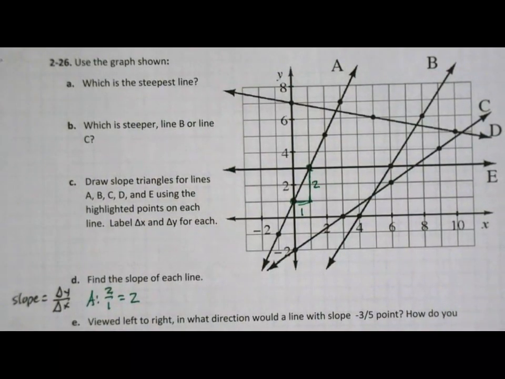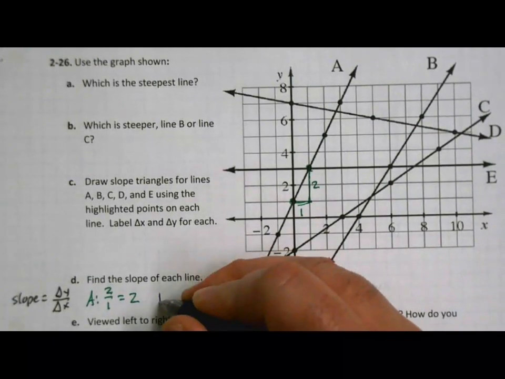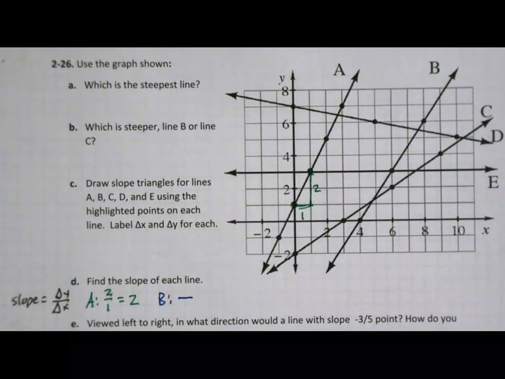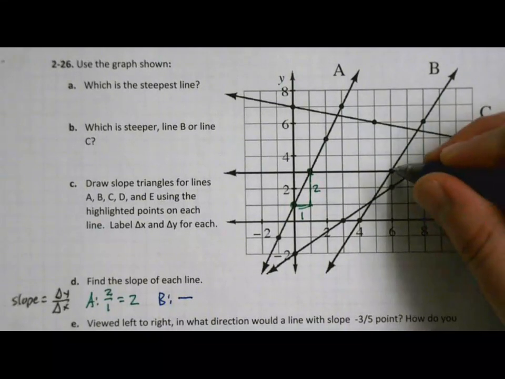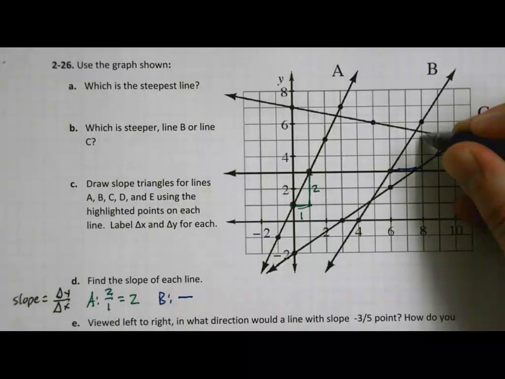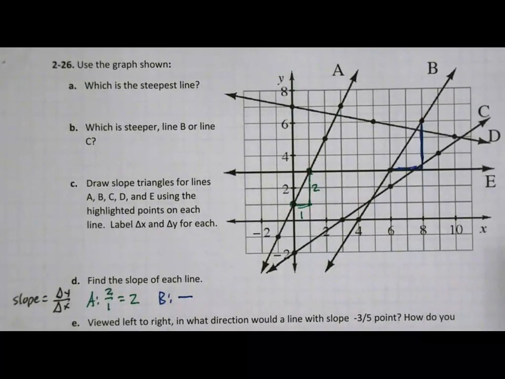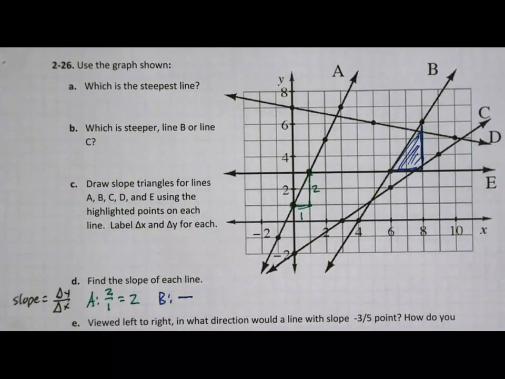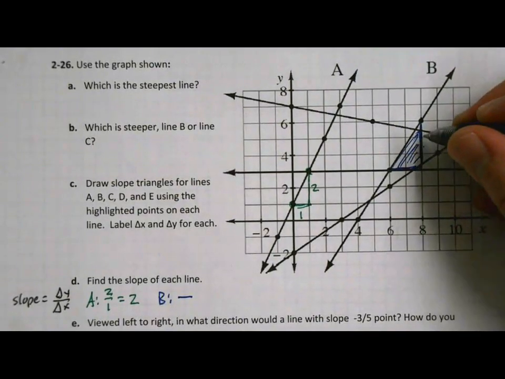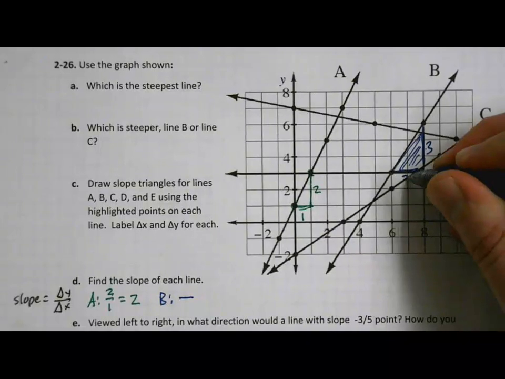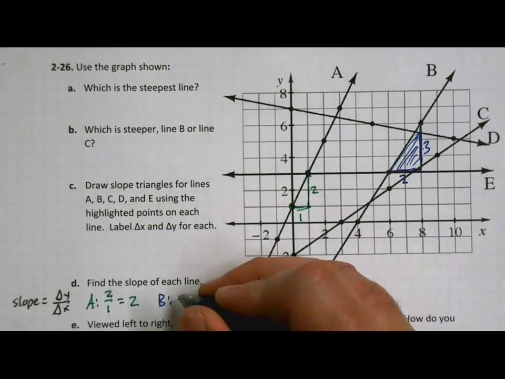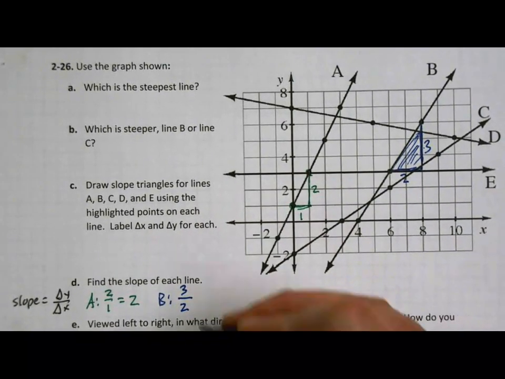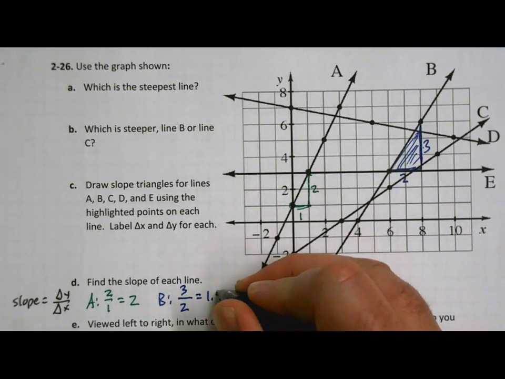I'm going to do line B next. We'll go ahead and set up my fraction. I need a slope triangle. I'm going to pick these 2 points right here. So let's find some change in x and change in y. It's kind of hard to see, so I'm going to highlight my slope triangle there. So change in y, I'm going up by 1, 2, 3. And my change in x is 2. So 3 over 2. And I could leave that as a fraction or change it to a decimal. Either way is fine. Go 1.5.